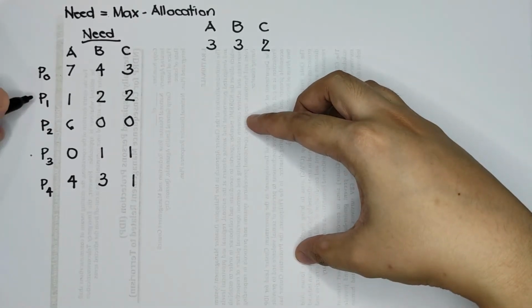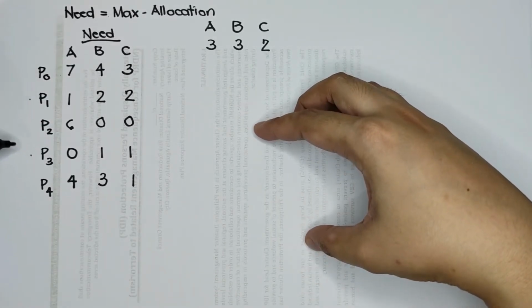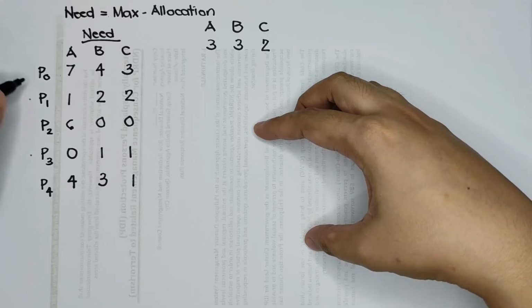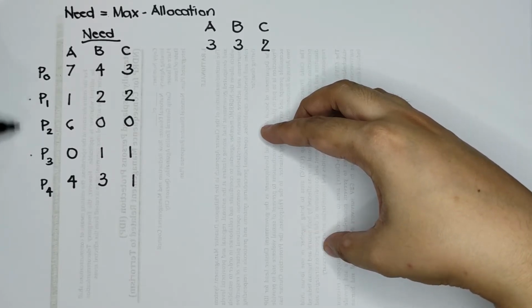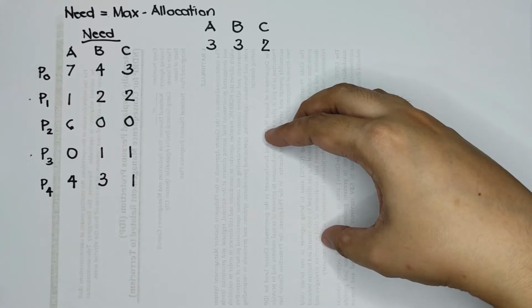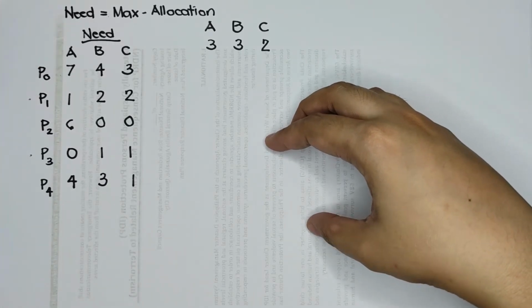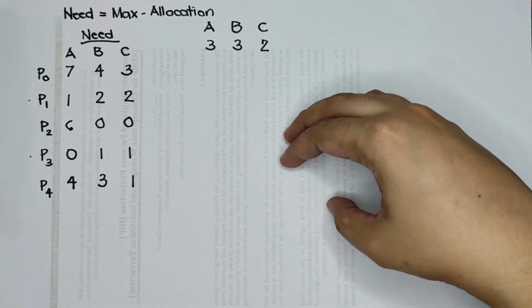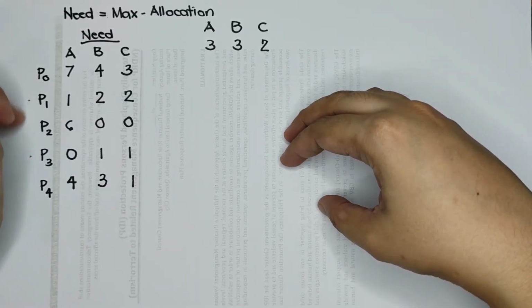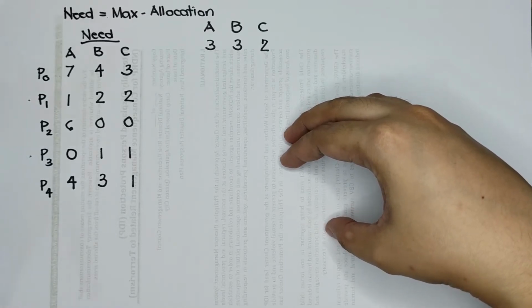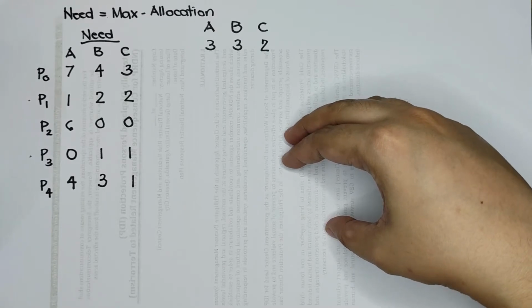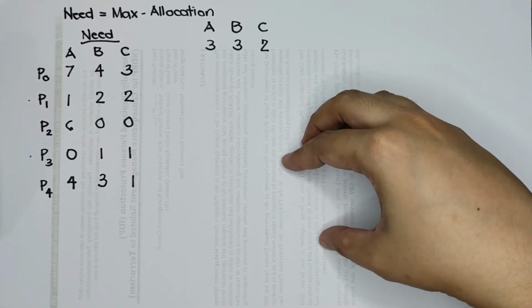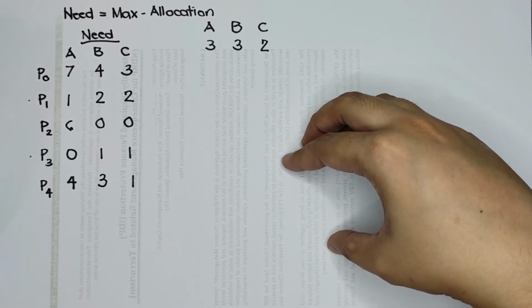Okay, since our candidates are P sub 1 and P sub 3, you can choose either of them to be the first to be granted the request for the need. Actually, the solution here, if the question is to determine if these processes will be in a safe state, as long as you identify a sequence in which all of the processes will finish their execution, then the system will be safe. It does not really matter. The question here is, is there only one absolute answer?